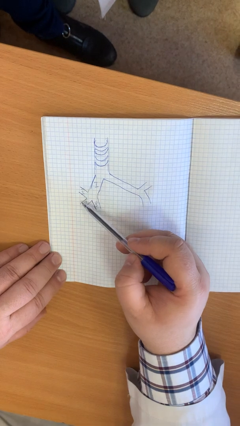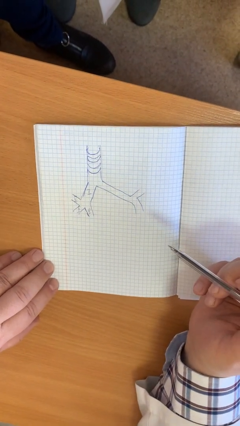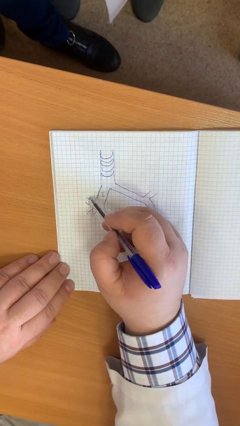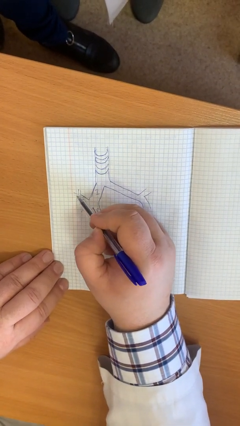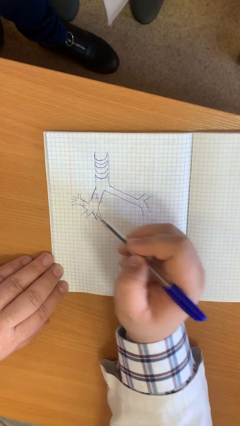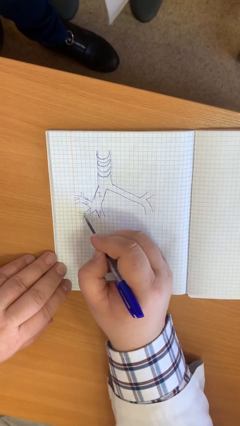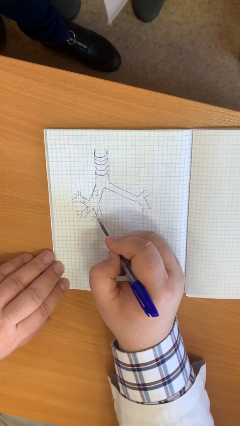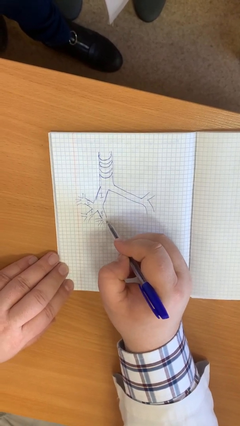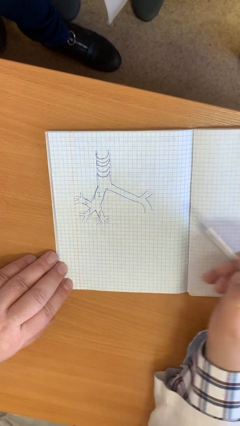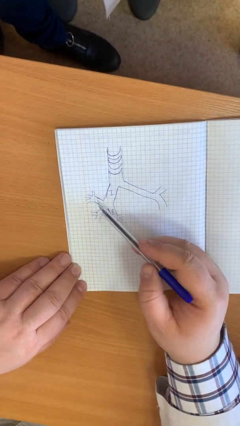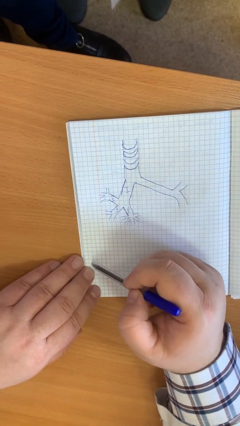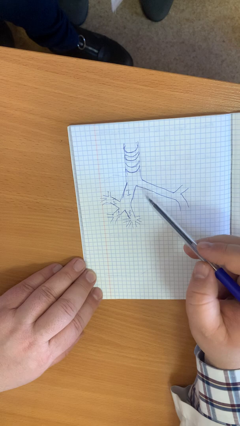Then lobar bronchi continue to divide into segmentary bronchi. Three segments in the superior lobe, that is why three segmentary bronchi in the superior lobe of the right lung. Two segments in the middle lobe, and five segments in the inferior lobe. Three, two, and five segments. That is why the total number of segments on the right side is 10.